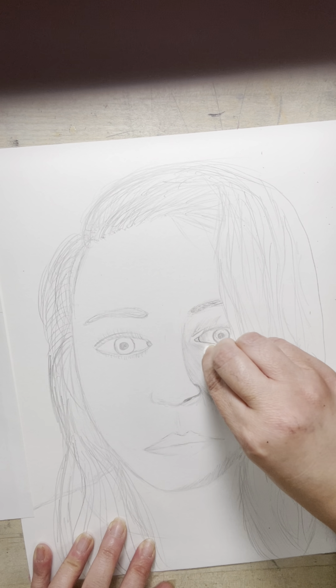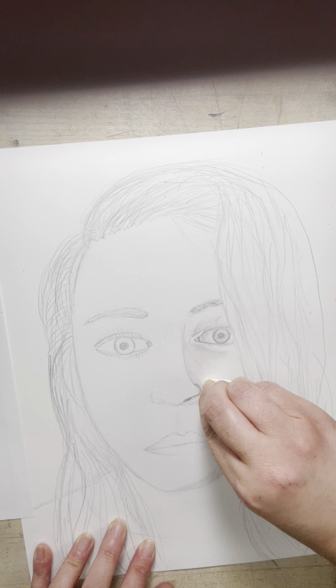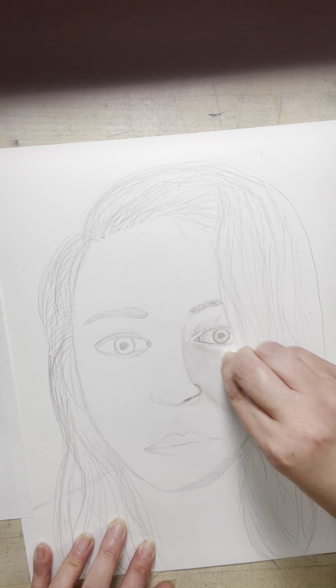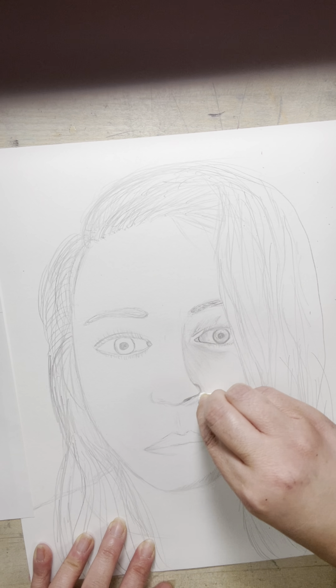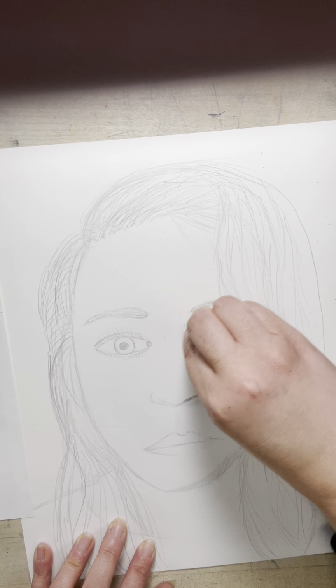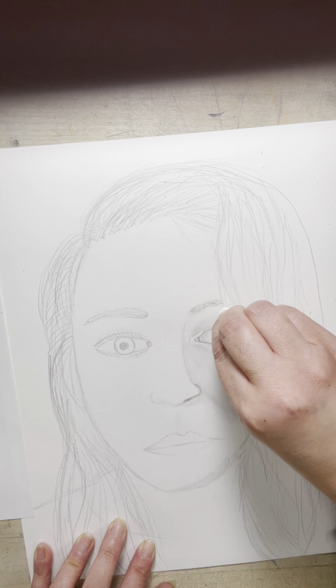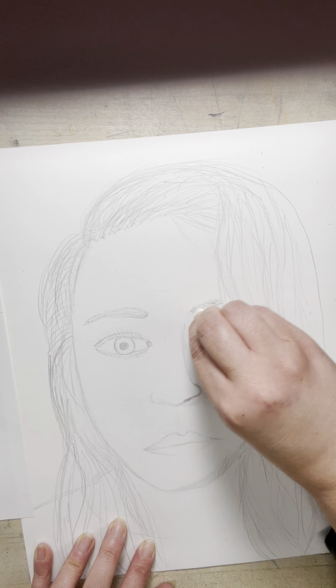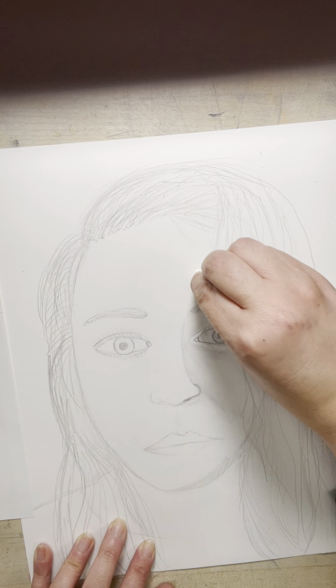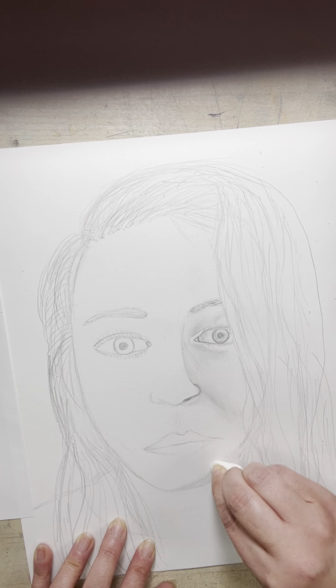sometimes I go in like a little soft circular motion here, because you want it to look like it's not just lines, but it's actually just very natural gradation from dark to light happening in different areas throughout your face. Sometimes I take a little bit of what I already did and blend it on the top.